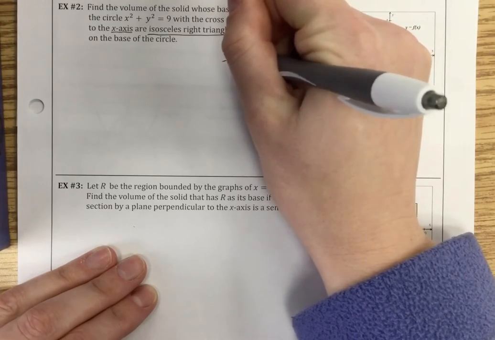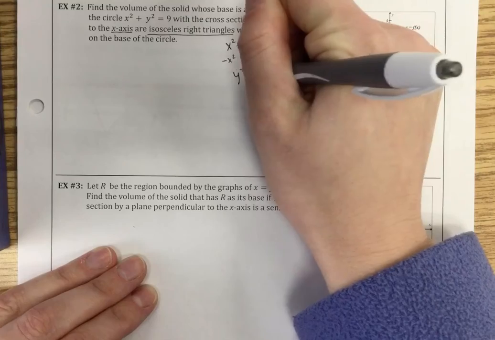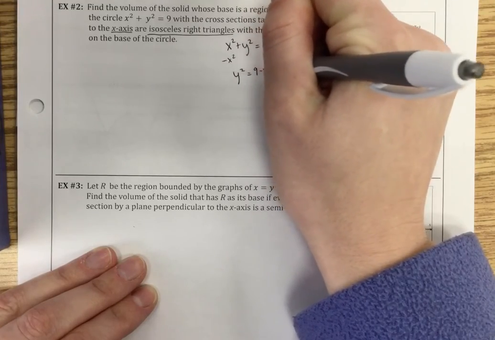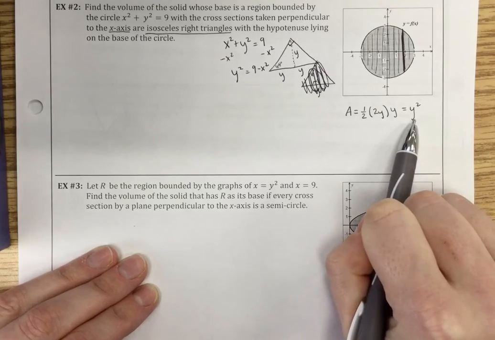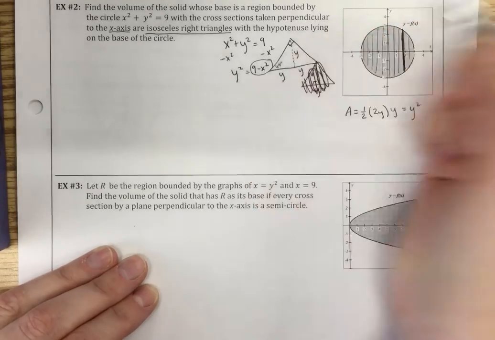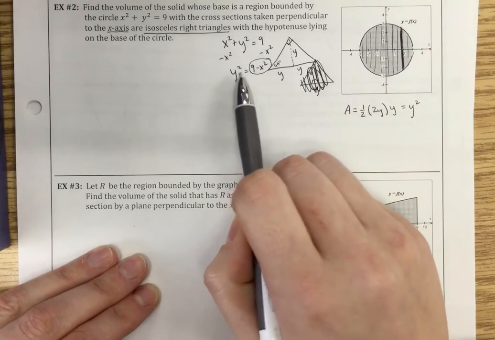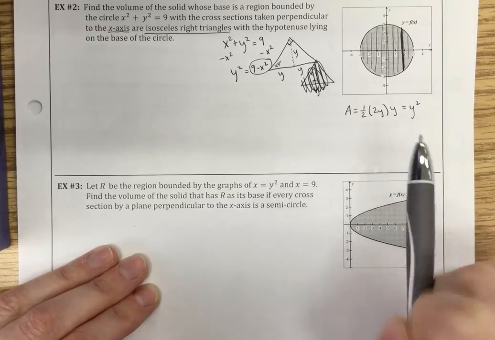If I subtract over the x squared, I get y squared equals 9 minus x squared. And lo and behold, we said the area was y squared, so I get to use this 9 minus x squared. I don't have to take the square root because the area was already y squared.